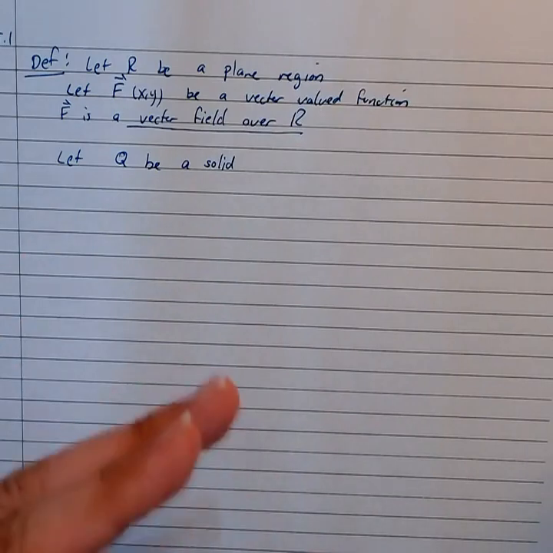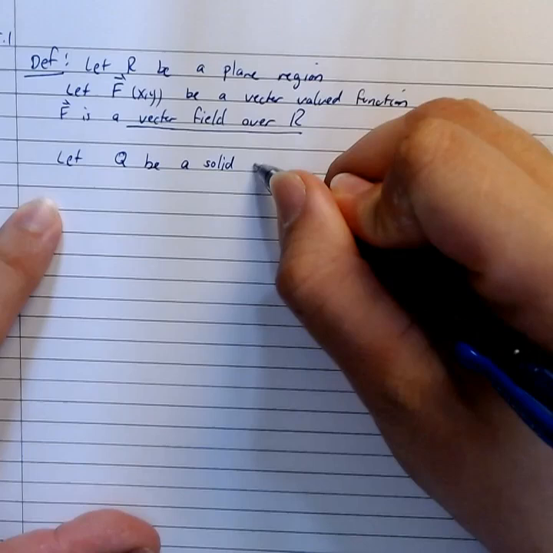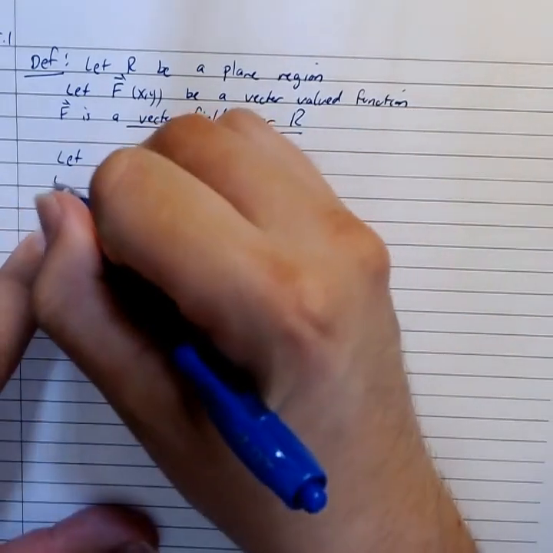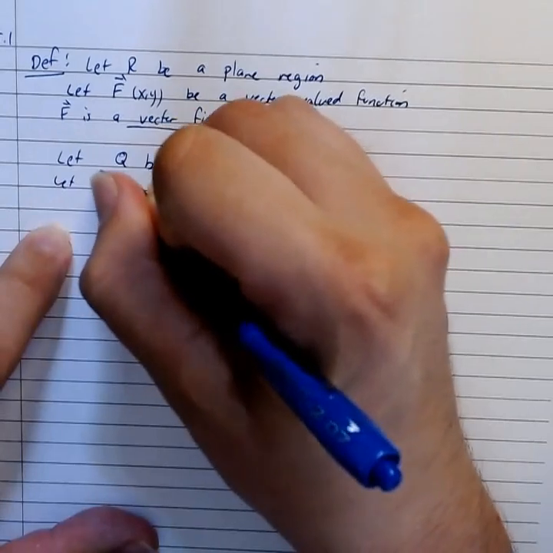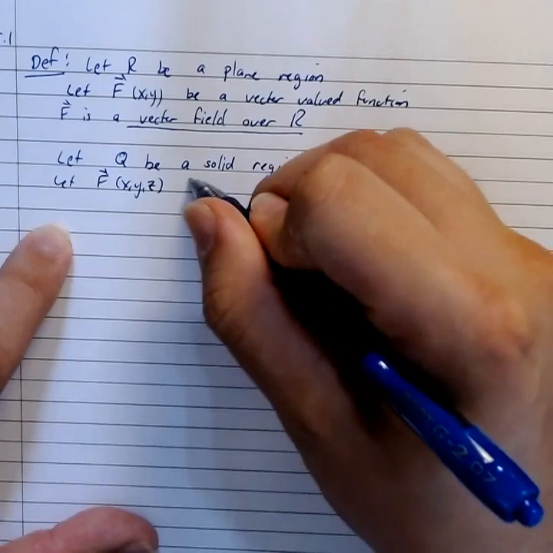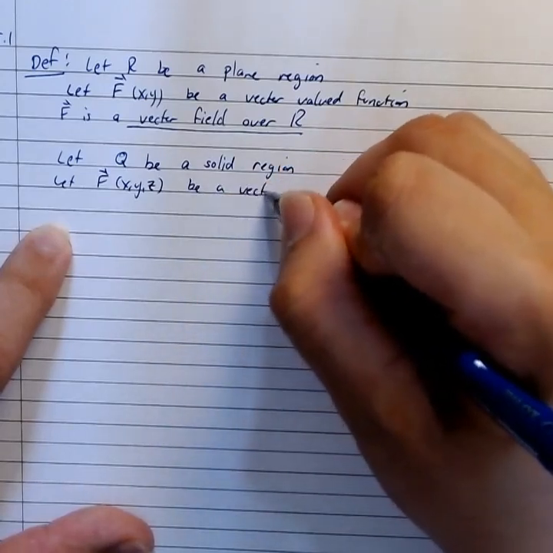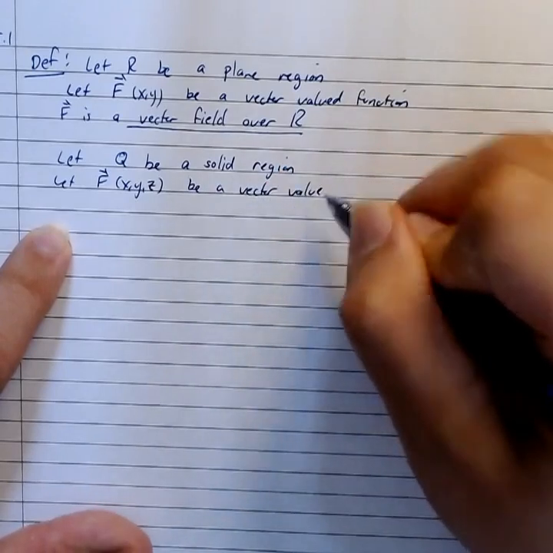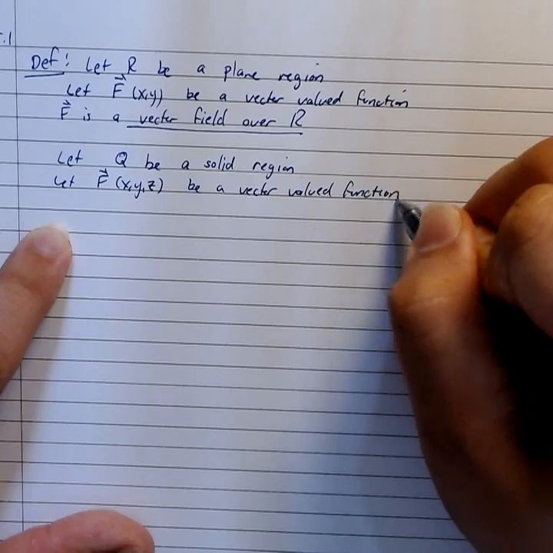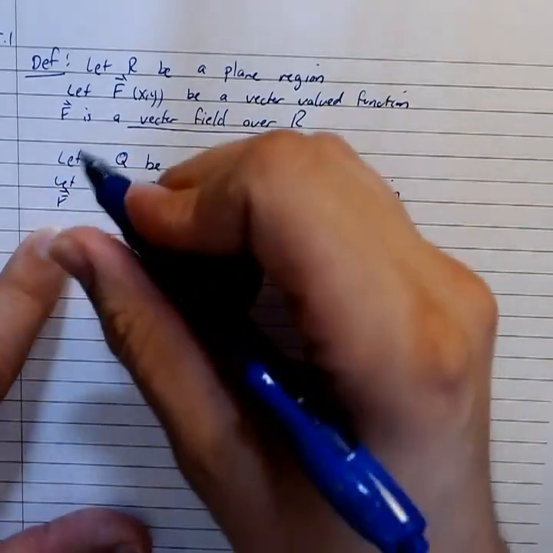The stuff on the outer edge, but also the stuff in between. So let Q be a solid region, and let f of x comma y comma z be a vector-valued function. Then F is called a vector field over Q.